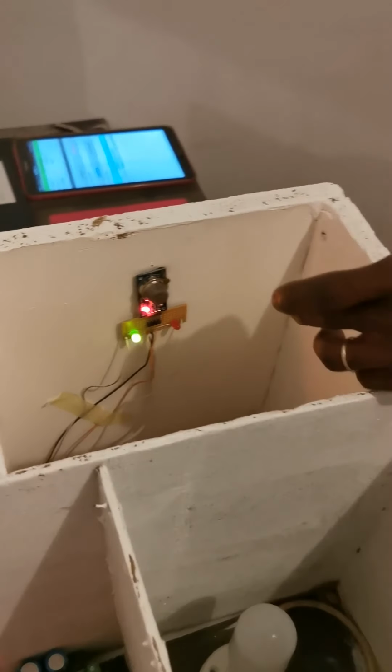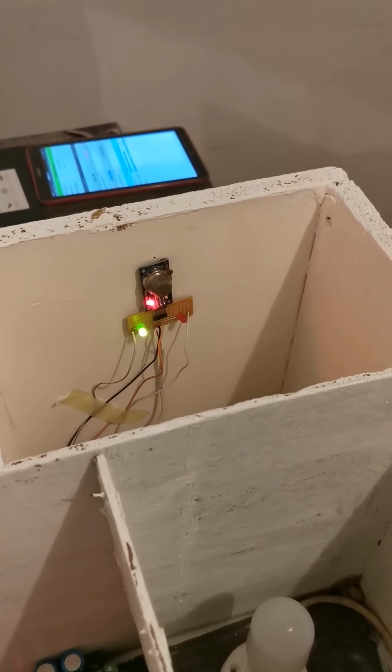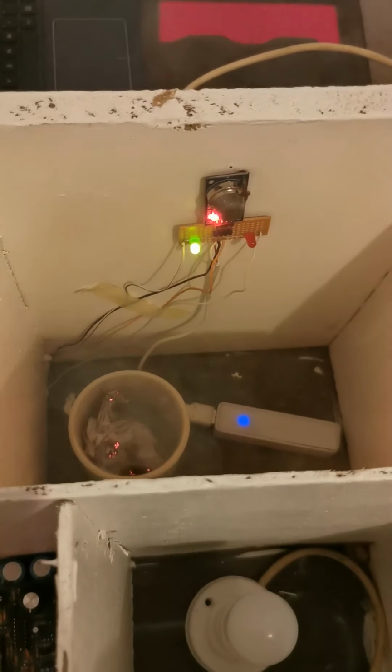As you can see now, the green light is on the smoke sensor to show that the sensor has not picked up any smoke. Now I'm gonna put smoke in and close my project, and let's see what's gonna happen.